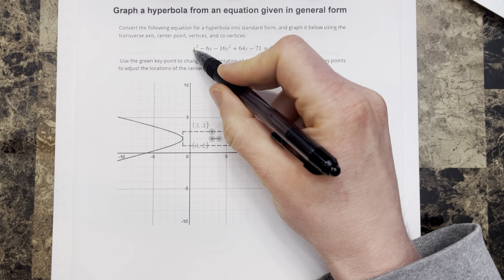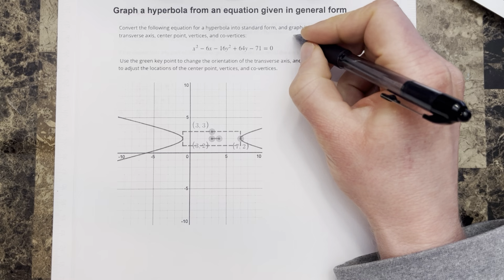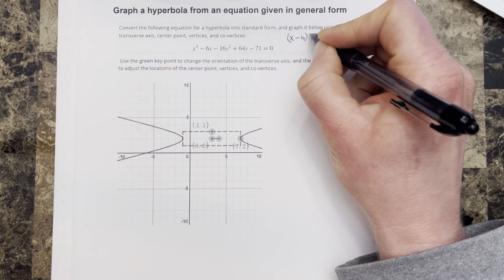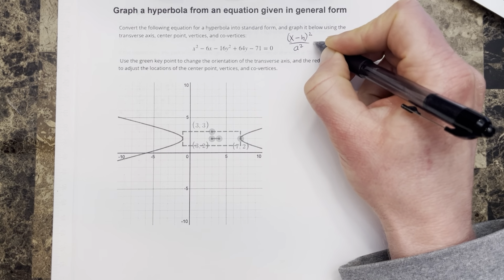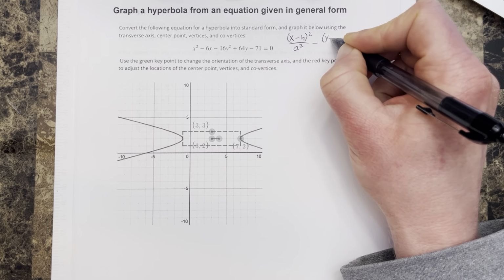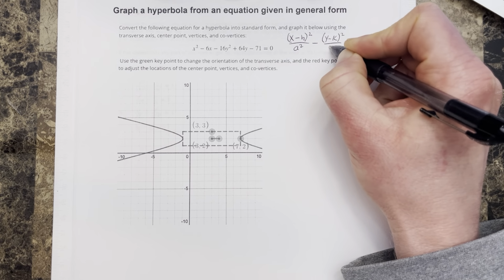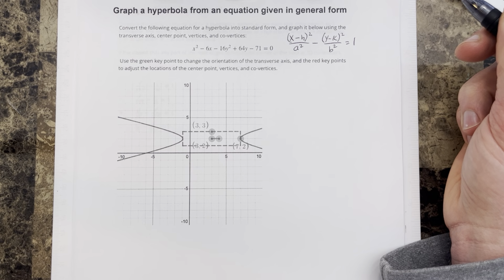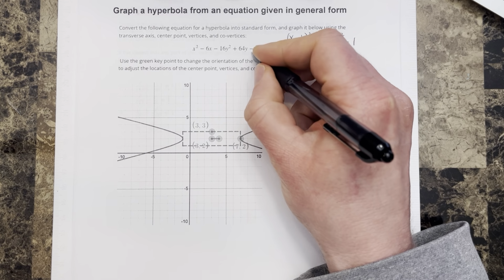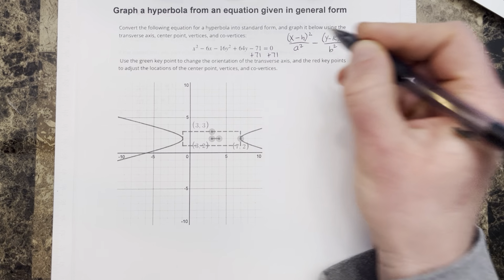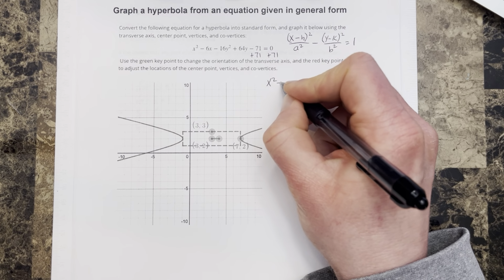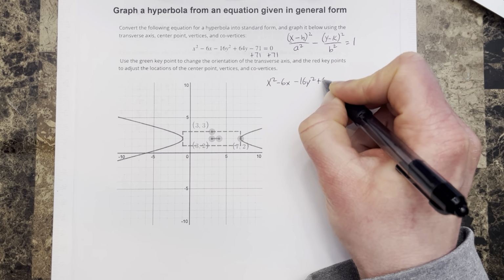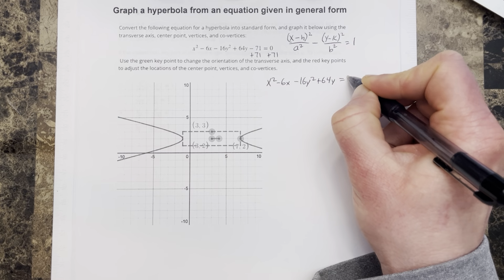Notice our x squared term is positive. That tells us we're going to have this (x minus h) squared over a squared minus (y minus k) squared over b squared equal 1. We're going to have that version of this equation. So that's what we're going for here. We're going to add the 71 to start, and we get x squared minus 6x minus 16y squared plus 64y is equal to 71.